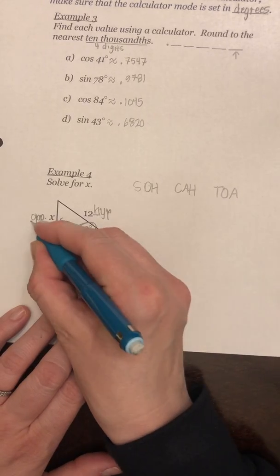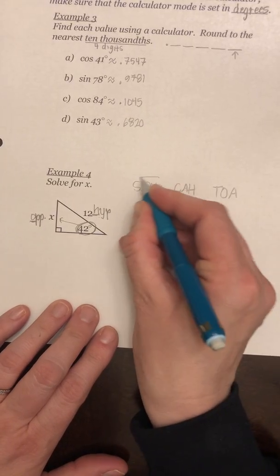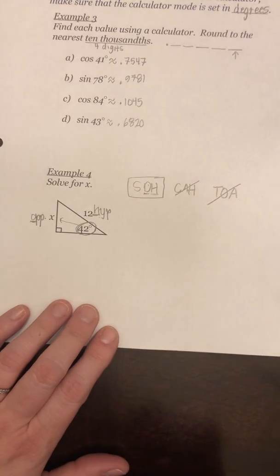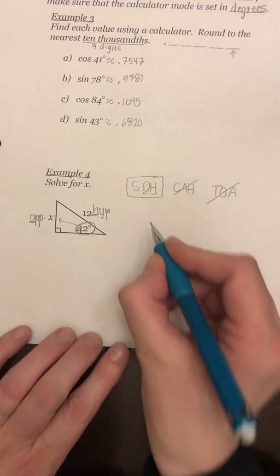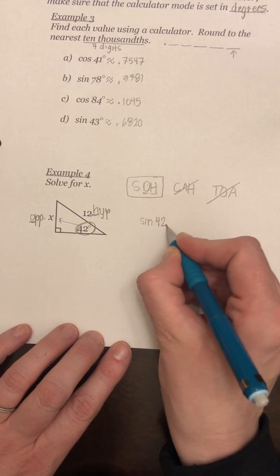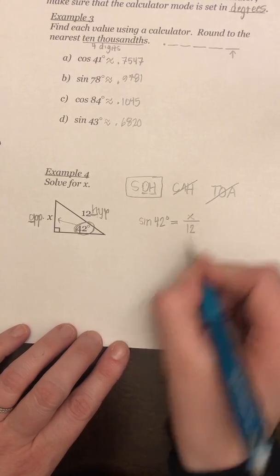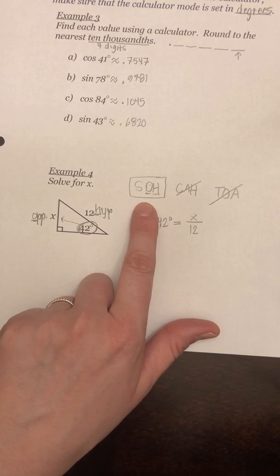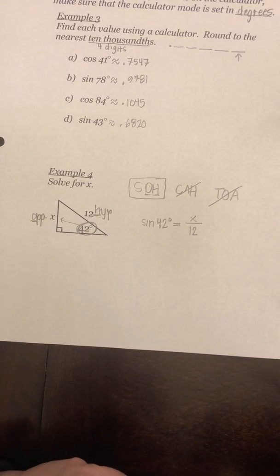So we have opposite and hypotenuse, which is going to tell me that we are going to use the sine function for this problem. We're not going to use cosine, we're not going to use tangent because we didn't have the adjacent side, but we do have opposite and hypotenuse. So we're going to do sine of that angle measure of 42 degrees, and we're going to set it equal to opposite over hypotenuse. Remember, we chose the sine function because of the words that we used. We had opposite and hypotenuse. So sine of 42 degrees equals x over 12.